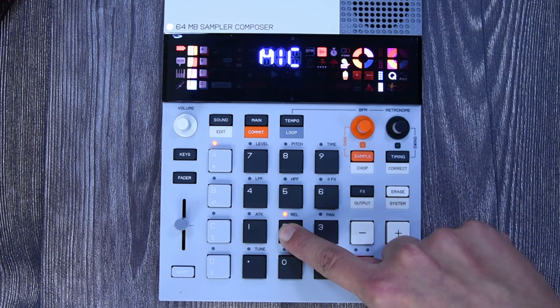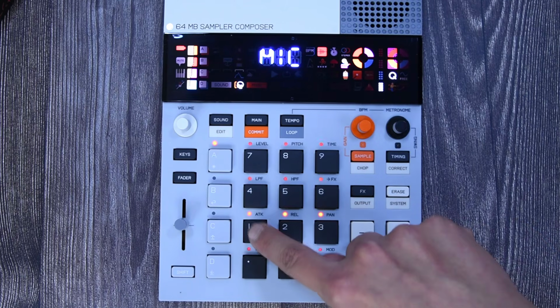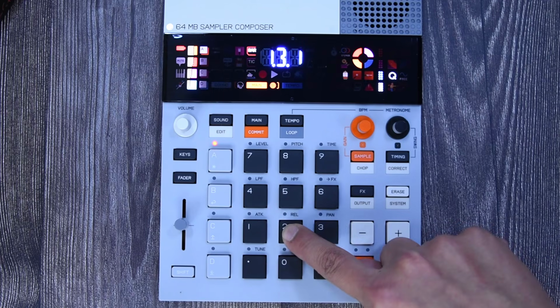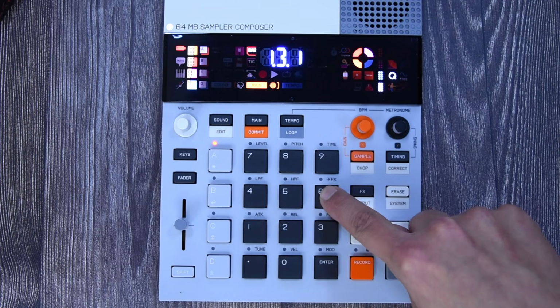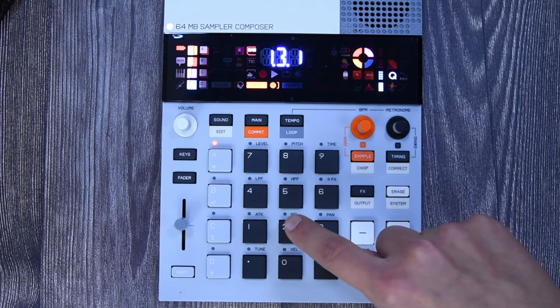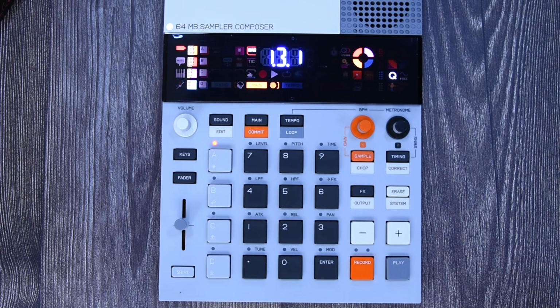Now, once you record your sample, you have the other slots, so I can record into other slots. And if I go back, we can audition this. Record into other slots. Well, that one was not that good. Say something to the microphone. And there you go. That's how you sample on this device.